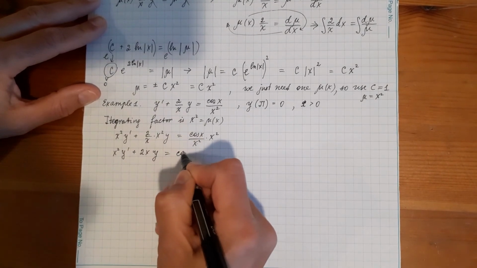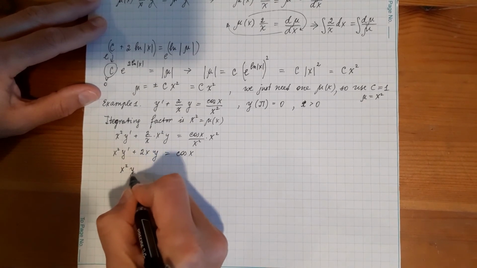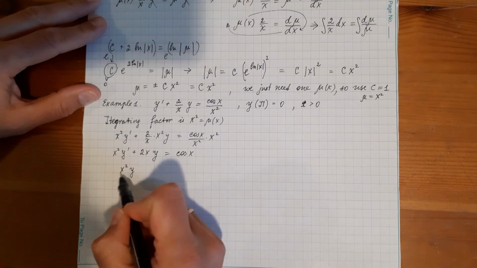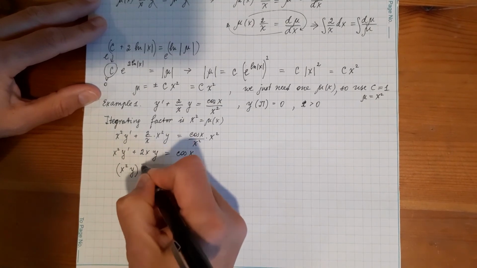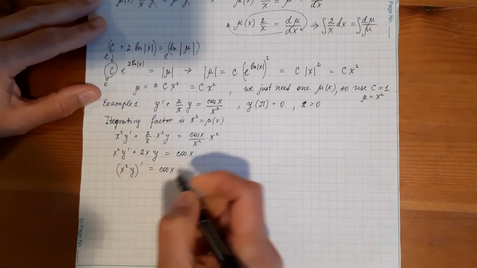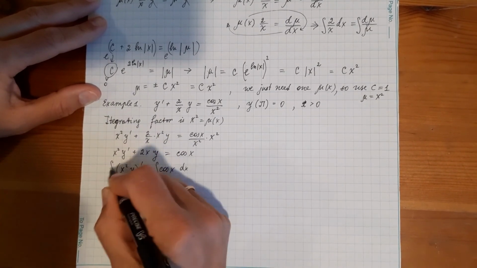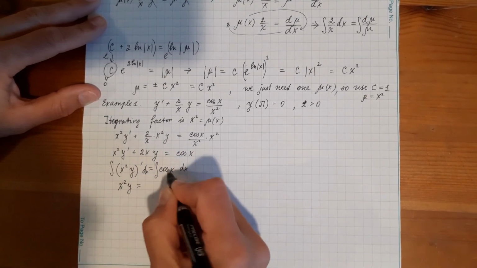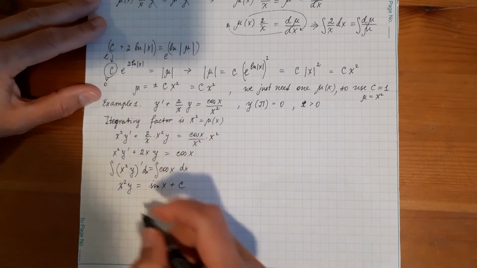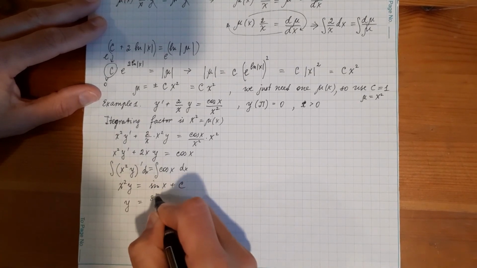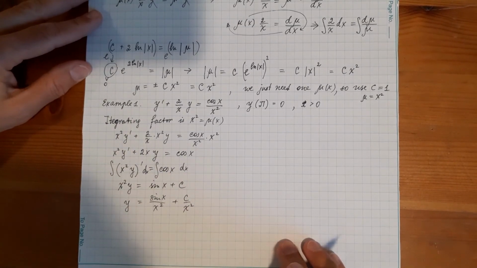On this side x squared cancels, we get just cosine of x. And here we already see that what was differentiated was x squared y. If you differentiate y, you're going to get y prime multiplied by x squared, and then you differentiate x squared, you get 2x multiplied by y. So the derivative equals cosine of x. So now you anti-differentiate, so you take the integral of both sides dx. Here we cancel derivative and antiderivative, and here we just integrate the cosine, which is going to give us sine of x plus a constant, right? And solving for y, we are going to have sine of x over x squared plus constant over x squared. That's going to be our solution.